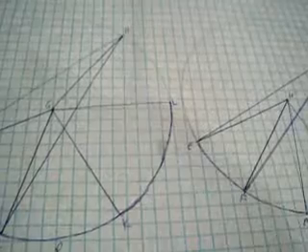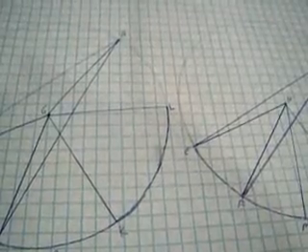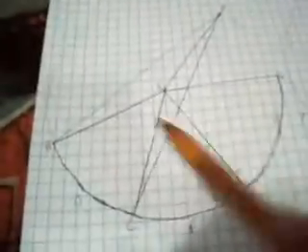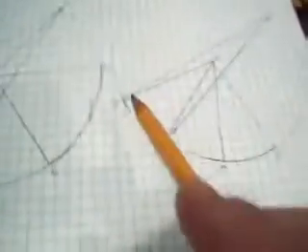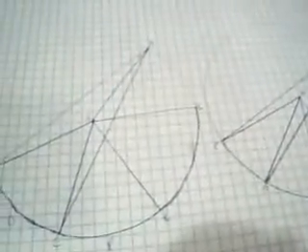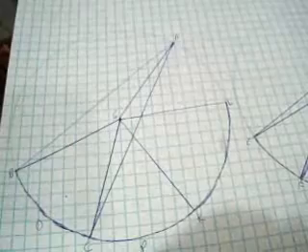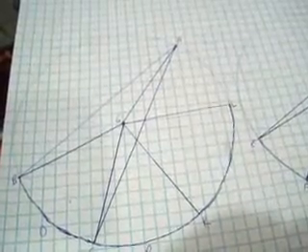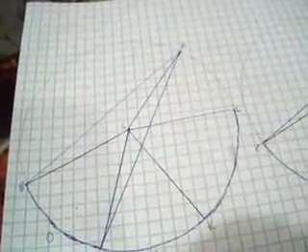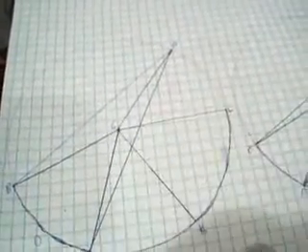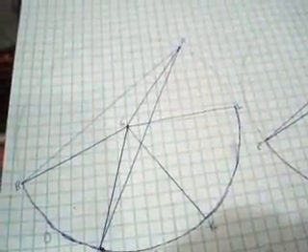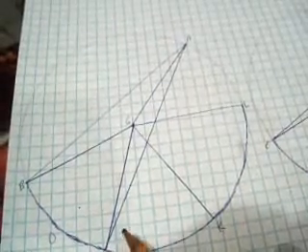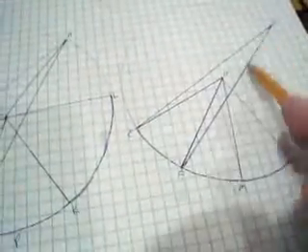But as the angle BGC is to the angle EHF, so is the angle BAC to the angle EDF, for they are doubles respectively. BAC, and EDF, up here. There's a D right there.